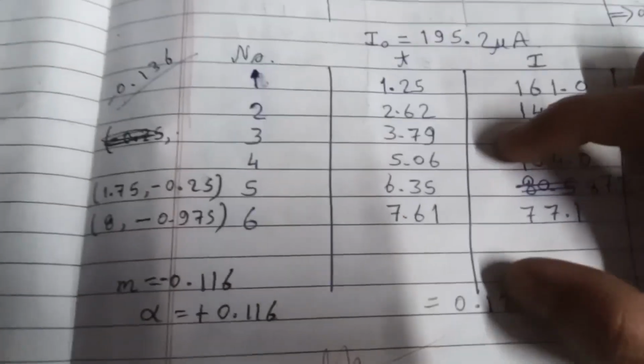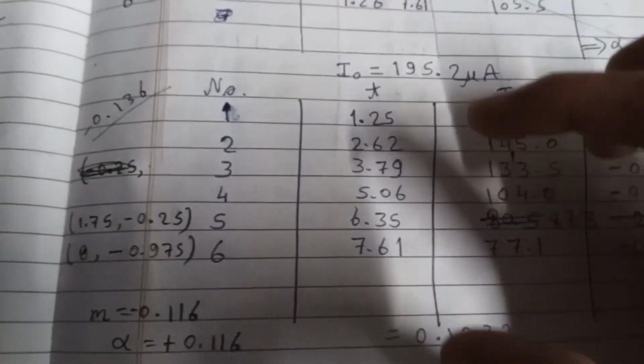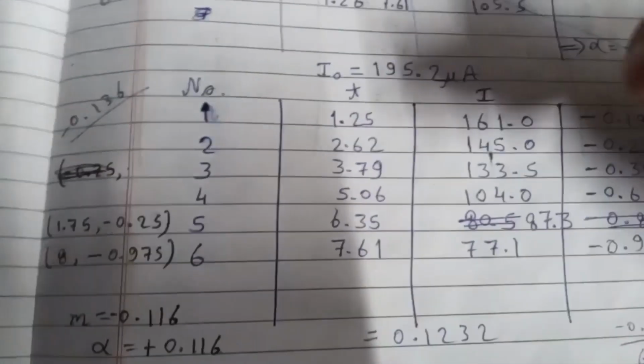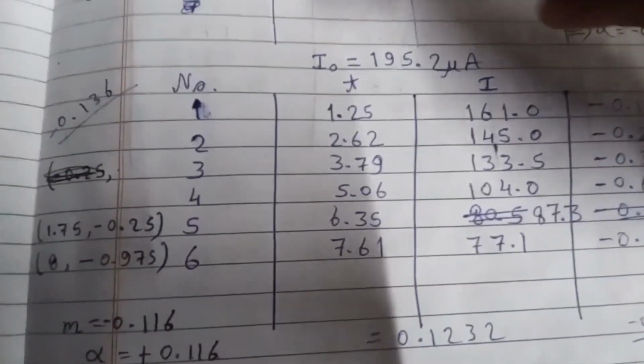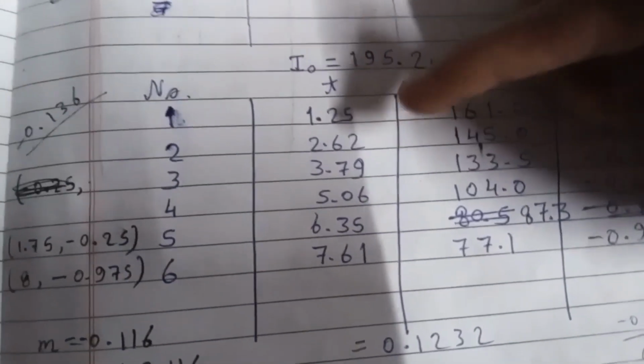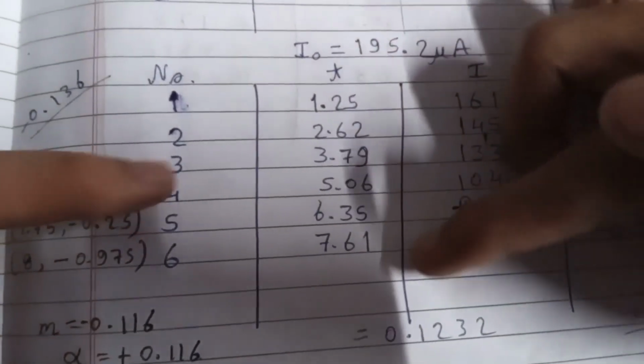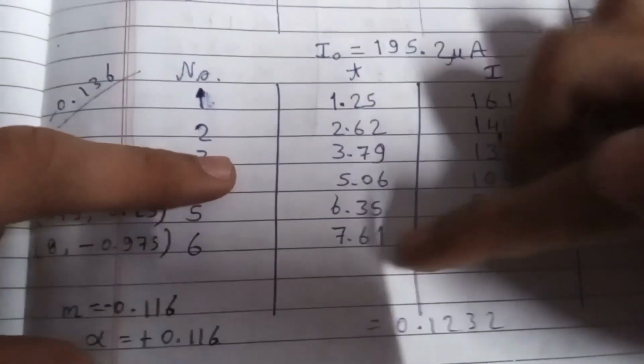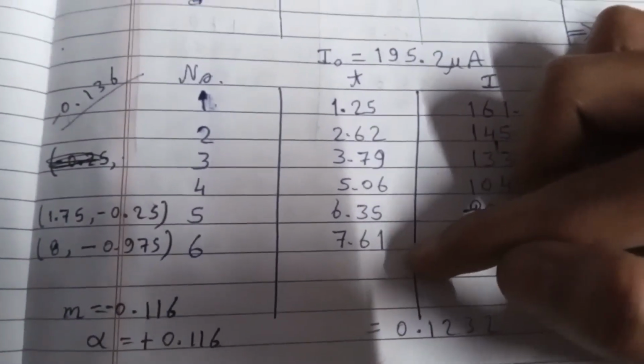And in the main table, we have to write down the total thickness that we are putting. For example, for one slide, the thickness is 1.25. For two slides, we have to add up consecutively, and for six slides, we'll get a total thickness of 7.61.